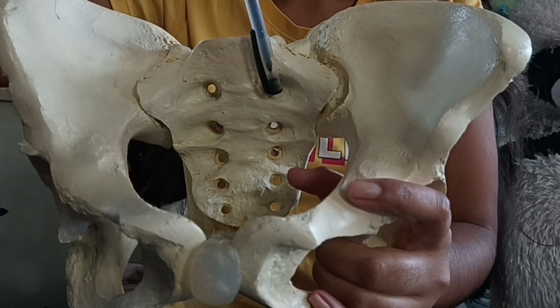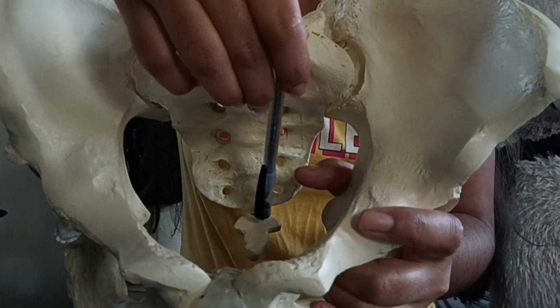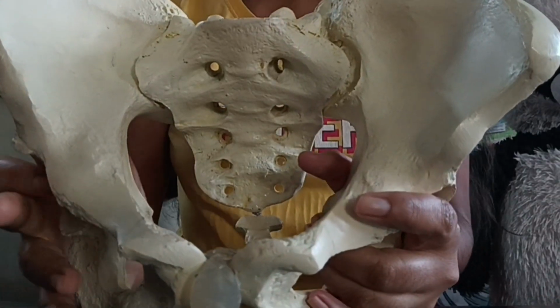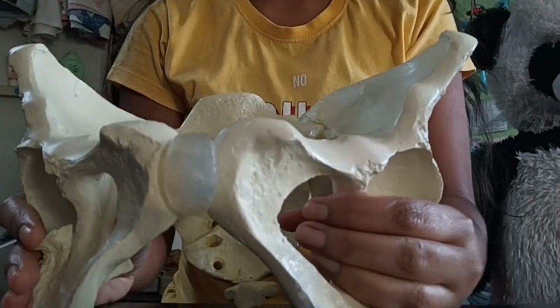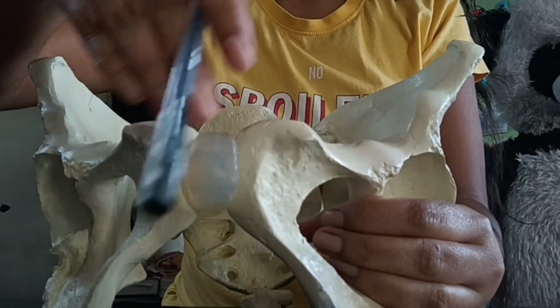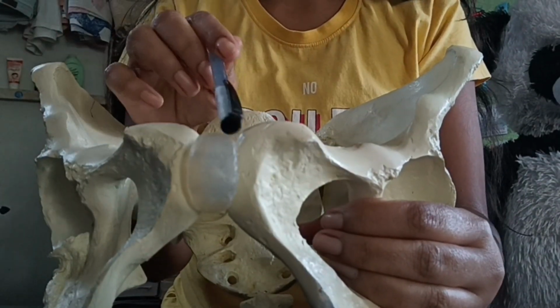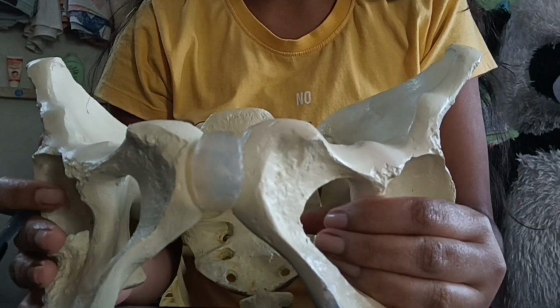Posteriorly, the sacrum and coccyx join together by the sacrococcygeal joint, and the two pubic bones are joined by a cartilaginous joint termed the symphysis pubis.